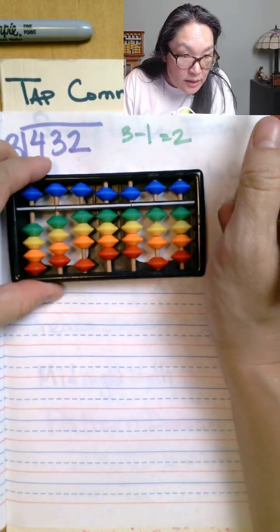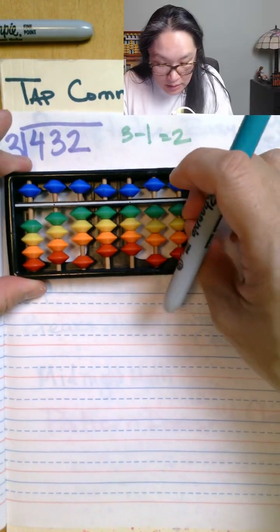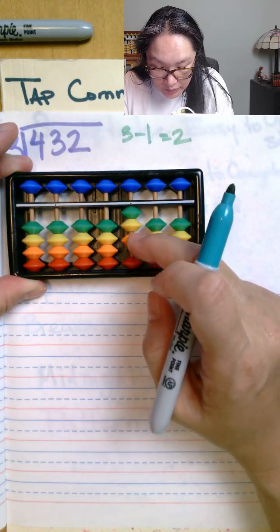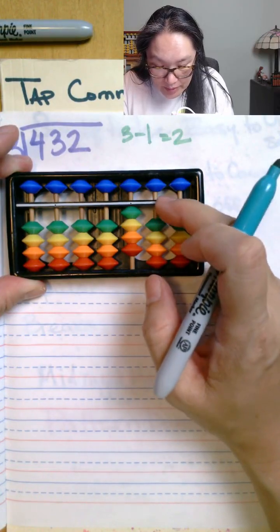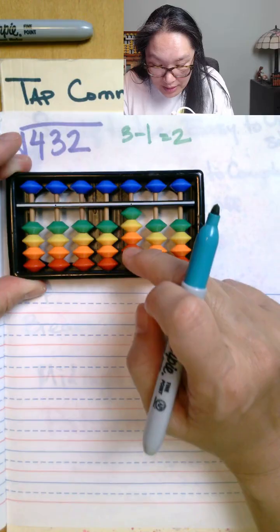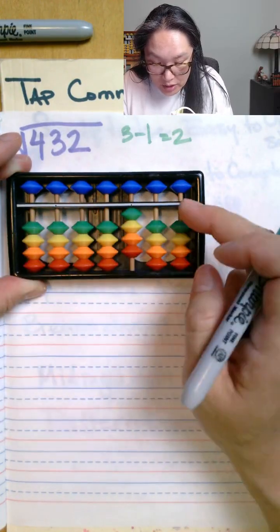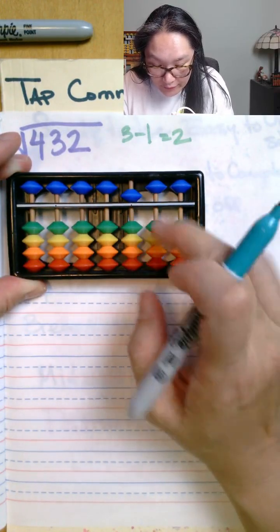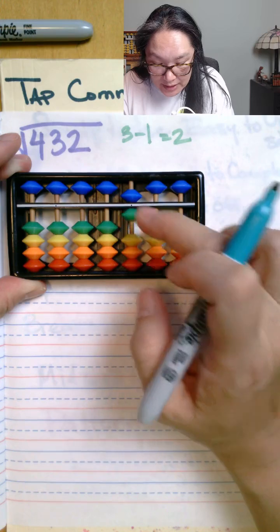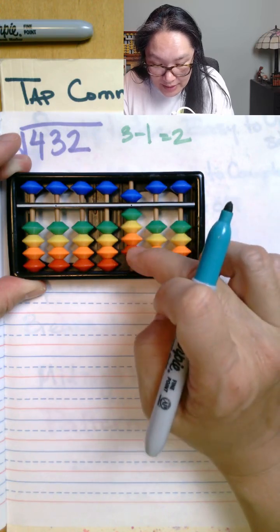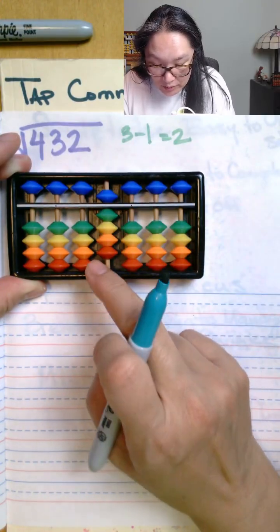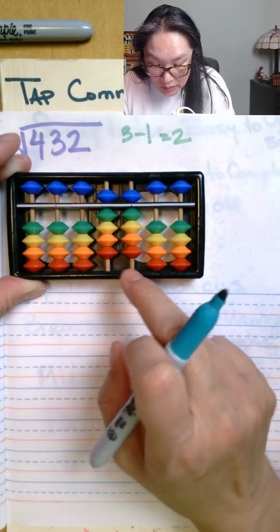I need a lesson on using the abacus. Okay, so we count 1, 2, 3, 4. Anytime the beads are touching the horizontal bar, this is counted. These ones are not counted. So we have 4 and then 5. All the top beads have a value of 5. So we have 5, 6, 7, 8, 9. So we have 9 here, but we have 9 here as well. Do you see how this is 9?